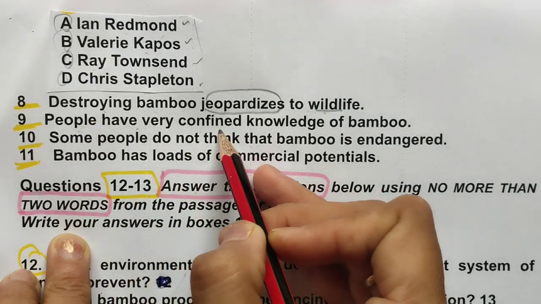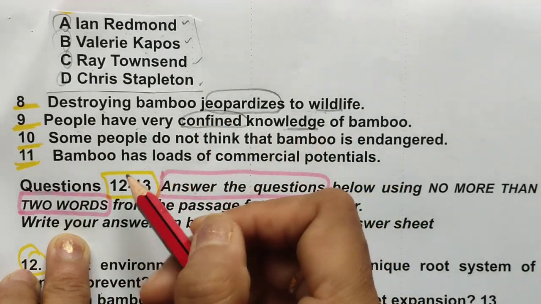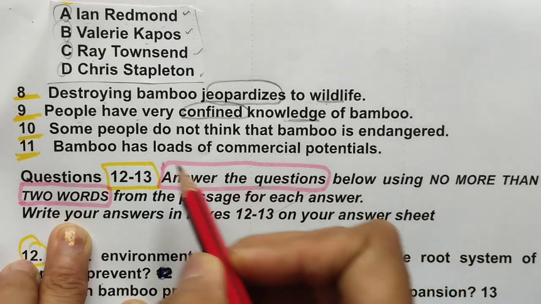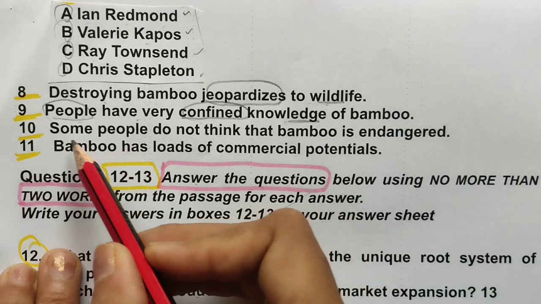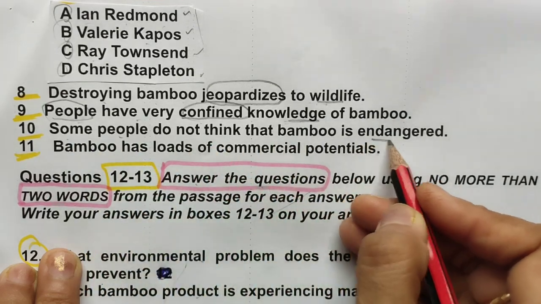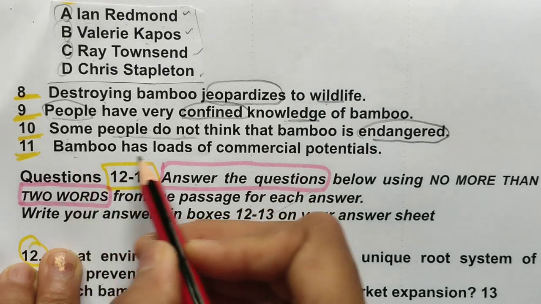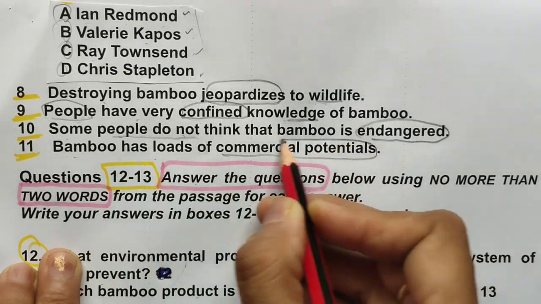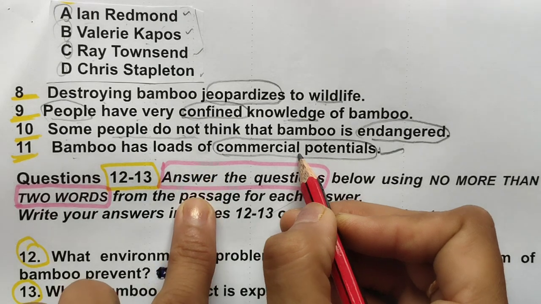People have very confined knowledge of bamboo. Confined knowledge of bamboo means exact knowledge may not be there. Knowledge of bamboo we will talk about, and where some people do not think that bamboo is endangered. I know this, I remember this location. Bamboo has lots of commercial potential. This word was also in C or D paragraph, they were talking about it.